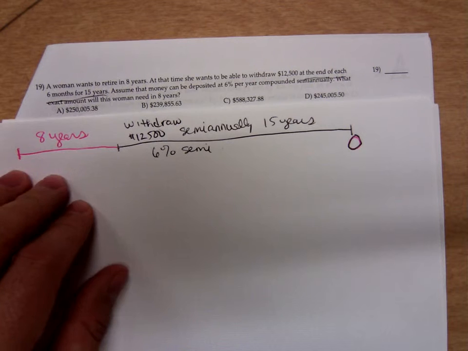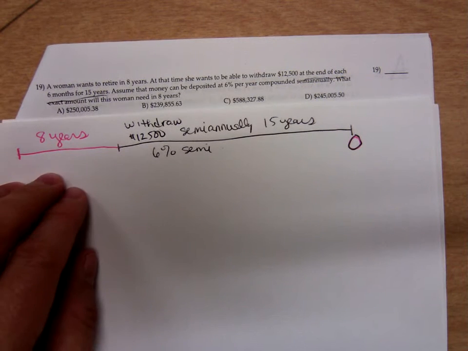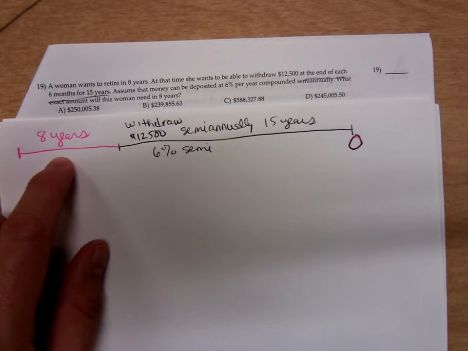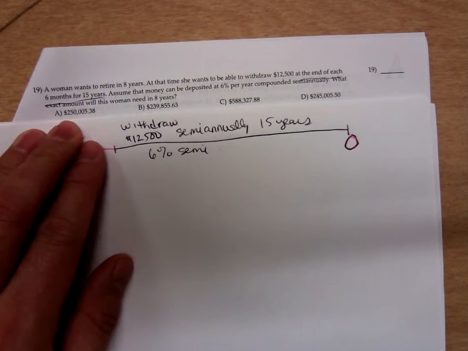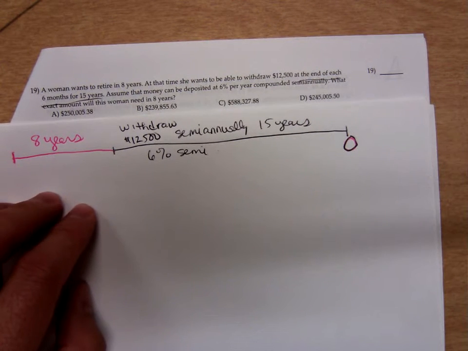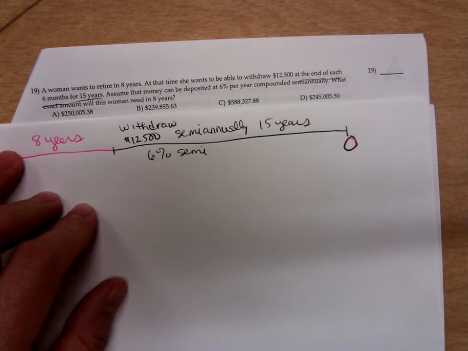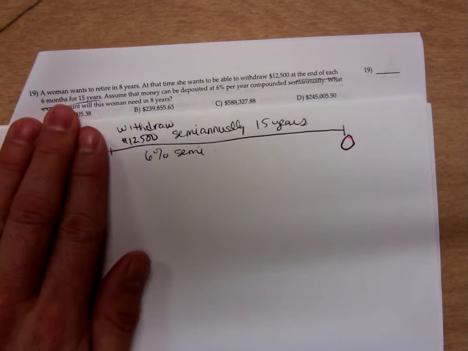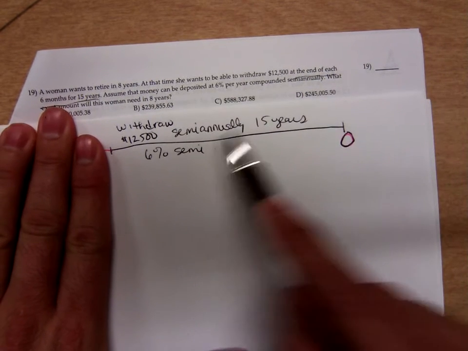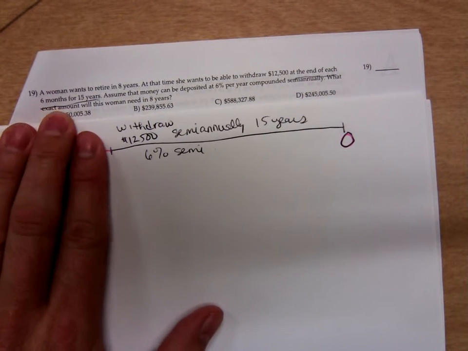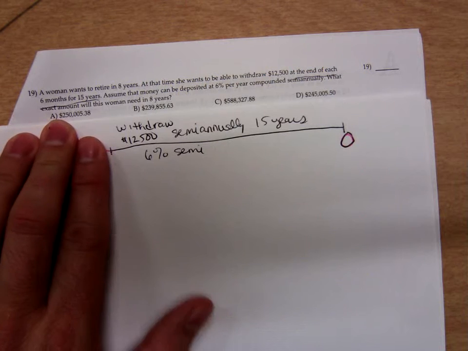This problem really doesn't need this 8 years. The 8 years isn't going to come into play anywhere. This would have been the same problem if it had said a woman wants to retire today. How much does she need today in order to withdraw $12,500 semi-annually for 15 years?